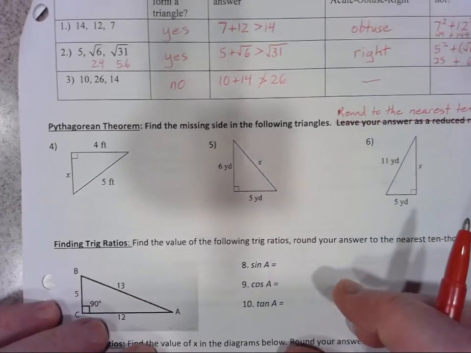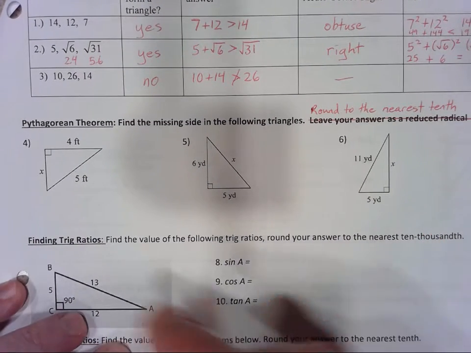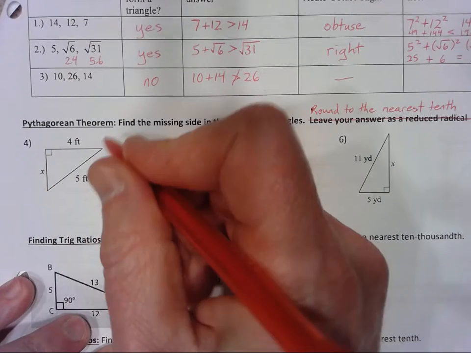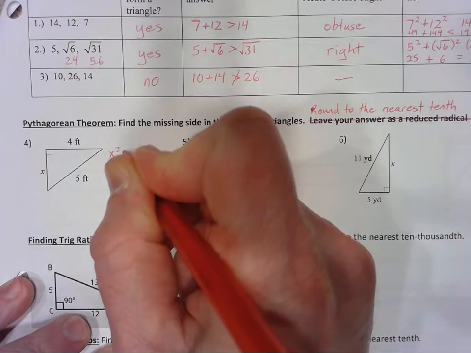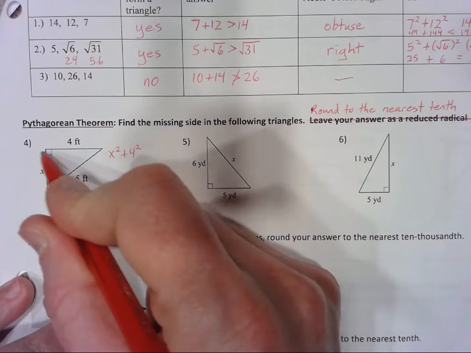So in number 4, the two legs are the two sides that meet at the right angle. So I want to take x squared plus 4 squared, and the hypotenuse is the longest side across from the right angle.